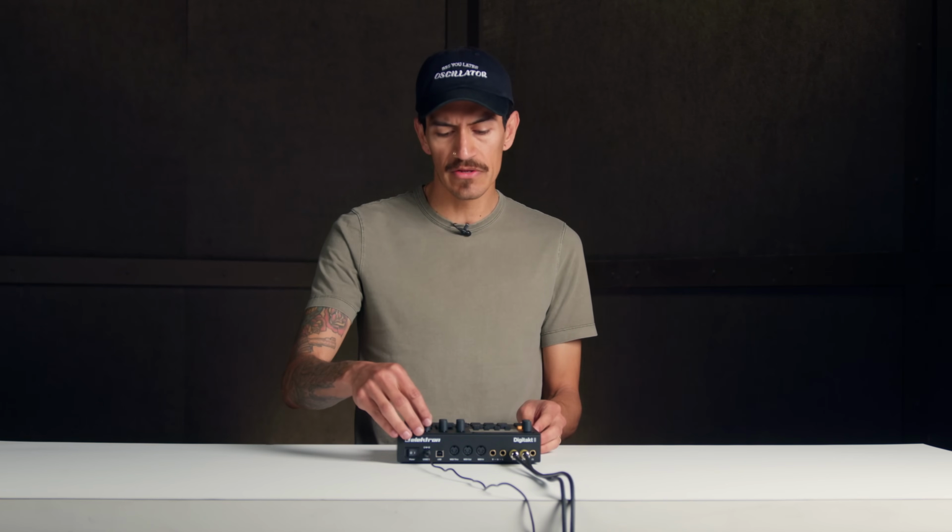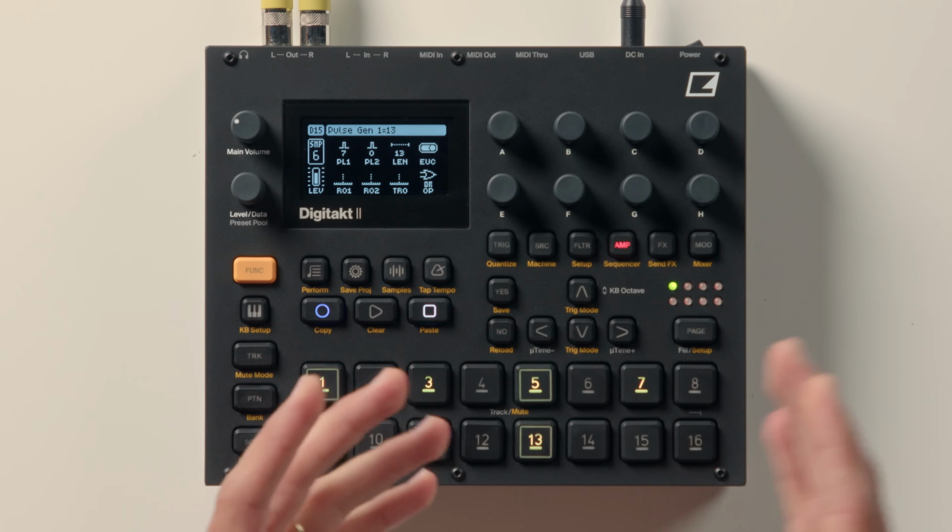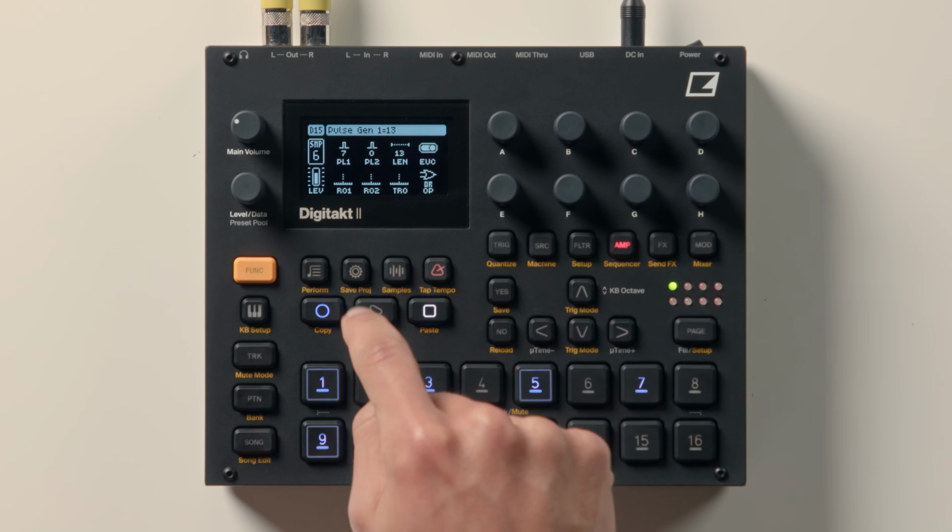And we don't need to stick to things like a bar or 2 bars. We can even do wilder things like, let's say, 13 steps and try to fit 7 steps as evenly as possible within 13 steps. Let's see what this sounds like.